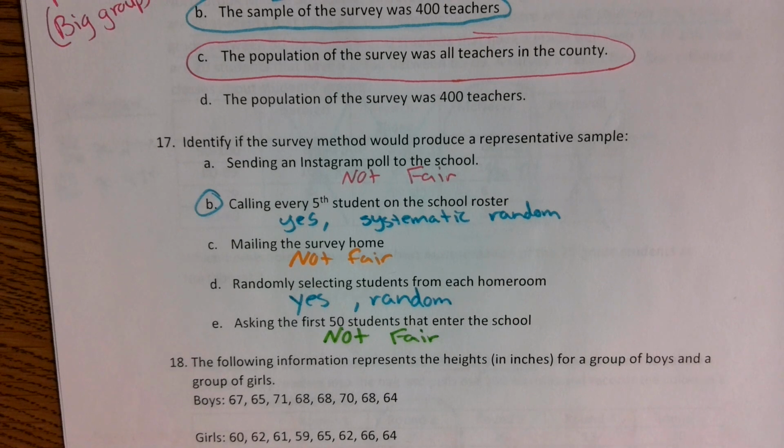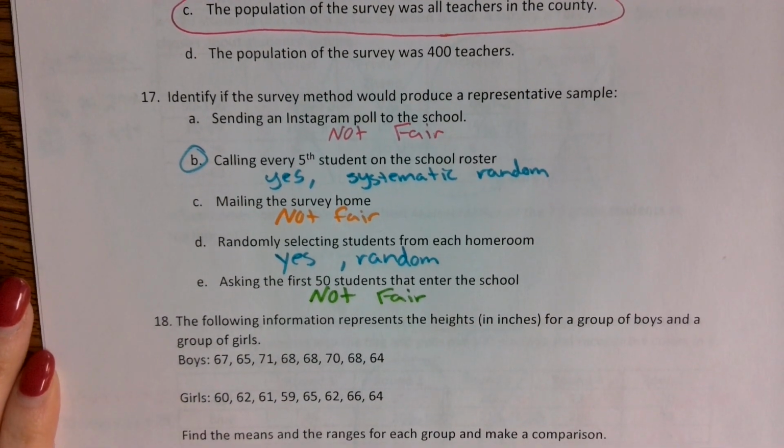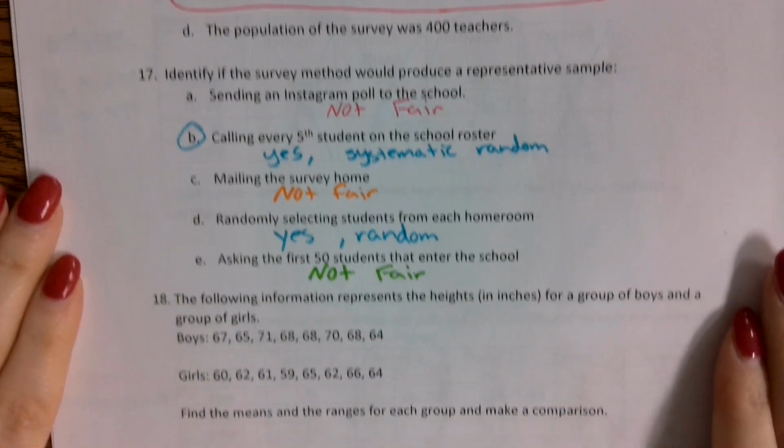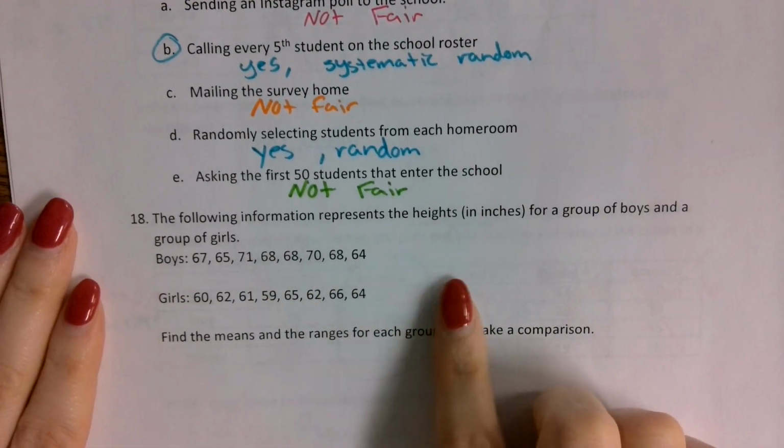Maybe the first 50 people that enter the school are here for orchestra. Okay? So who knows whether maybe my survey is about orchestra and those first 50 people happen to be in orchestra. You don't want to cluster on one single group. You want to make sure it's spread out and you get variety. Okay? All right, problem 18.